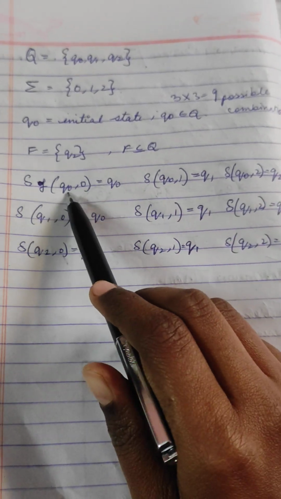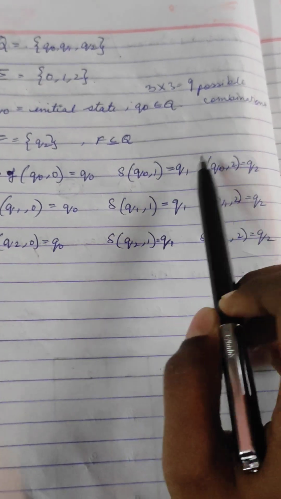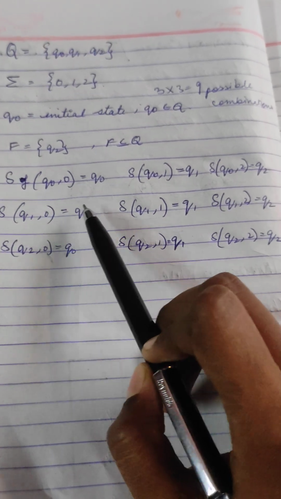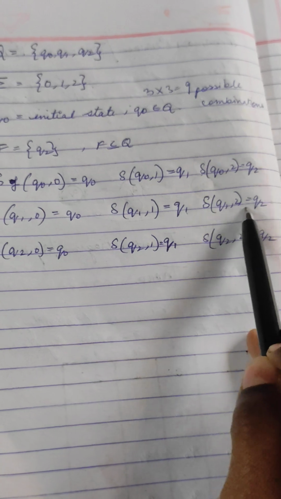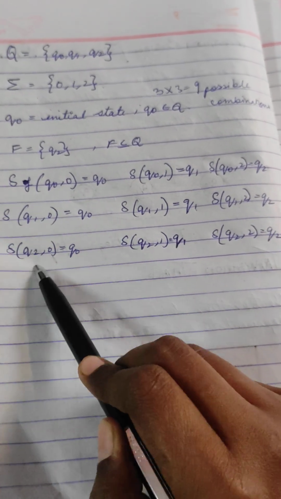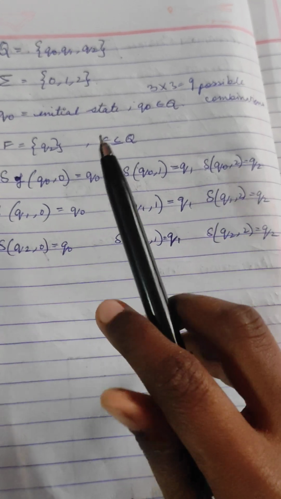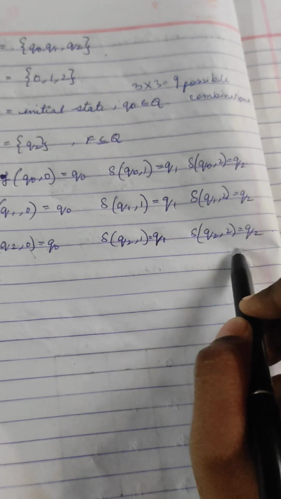Delta of Q0, 0 gives Q0, delta of Q0, 1 gives Q1, delta of Q0, 2 gives Q2, delta of Q1, 0 gives Q0, delta of Q1, 1 gives Q1, delta of Q1, 2 gives Q2, delta of Q2, 0 gives Q0, delta of Q2, 1 gives Q1, and delta of Q2, 2 gives Q2.